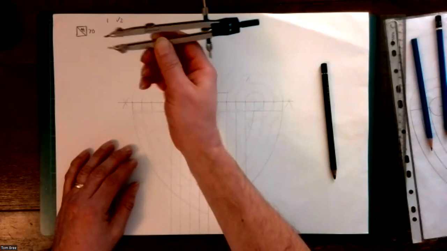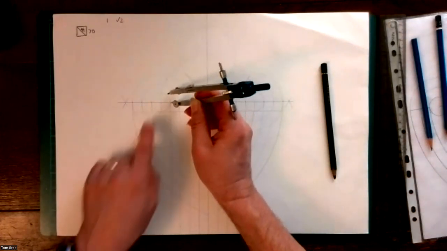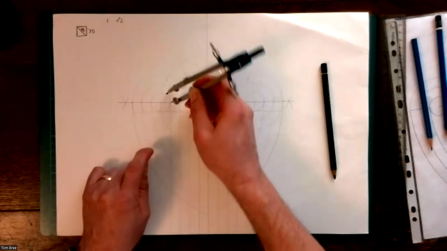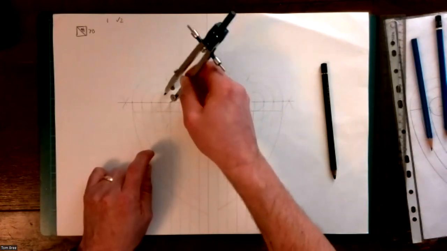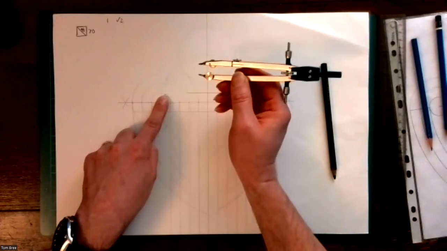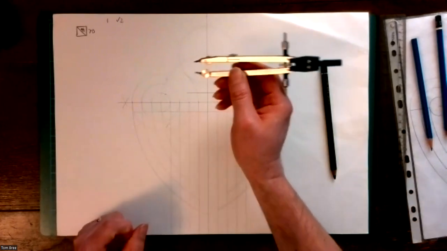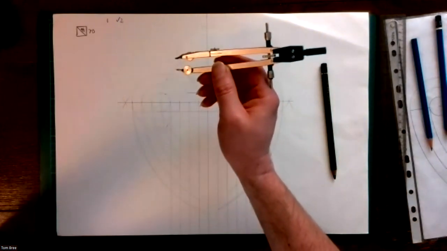So with that 1/2 inch unit, I'm going to put the points of the compasses here on the right side of that smaller circle and do just a little dash like that. Now you'll see what we use this for when we start drawing.